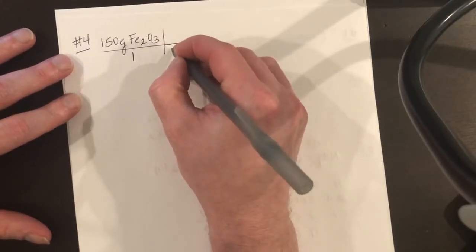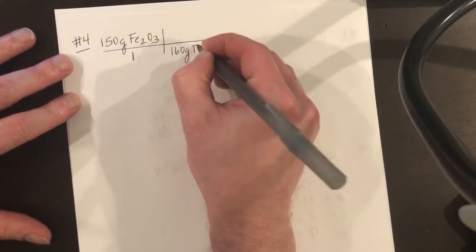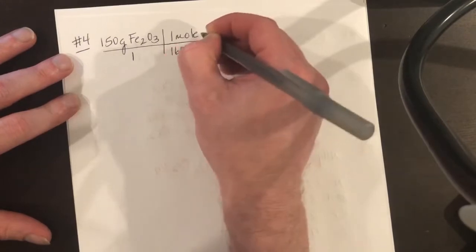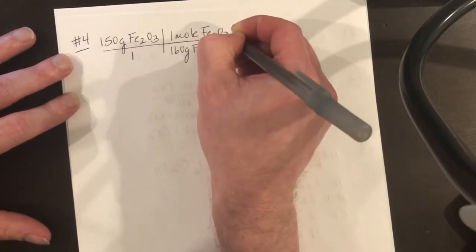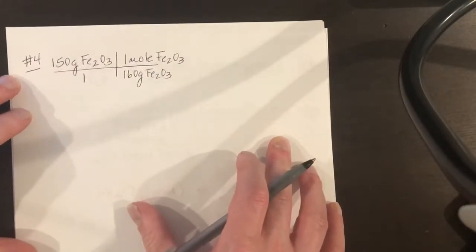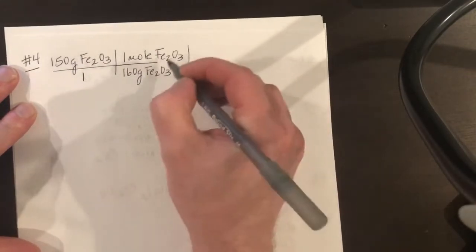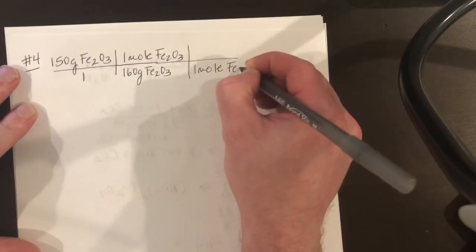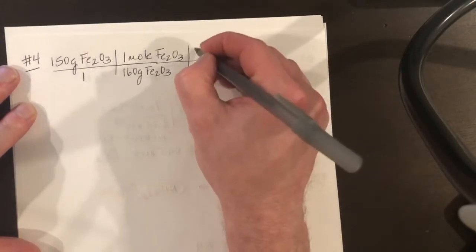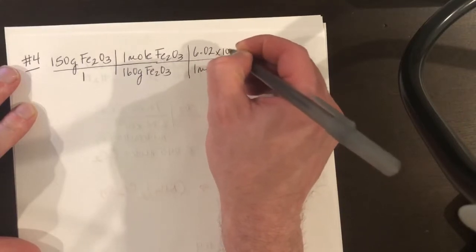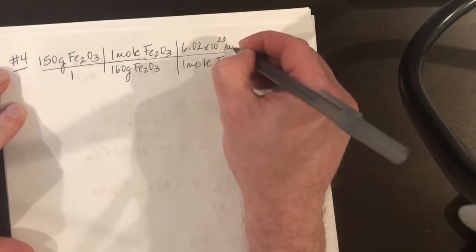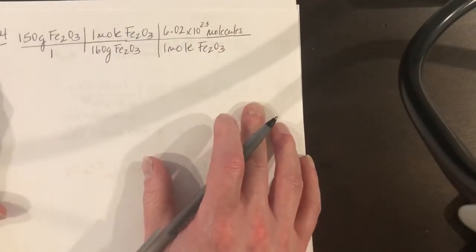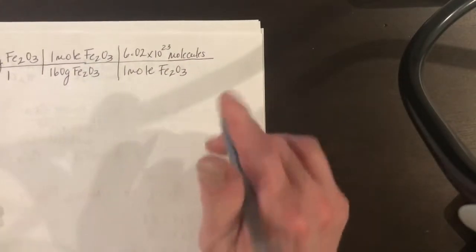So you add them together and you get 160 grams of Fe2O3 to 1 mole. Now, anytime I want to go to molecules or atoms, I have to go through Avogadro's number. So 1 mole of Fe2O3 is 6.02 times 10 to the 23rd molecules of Fe2O3. Now it's molecules because there's more than one element in it.